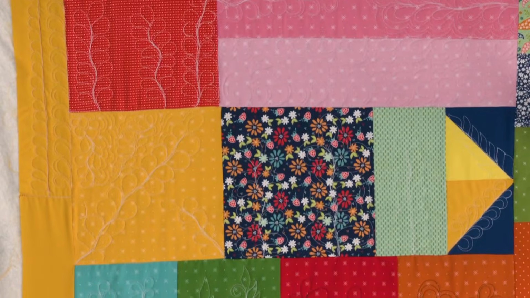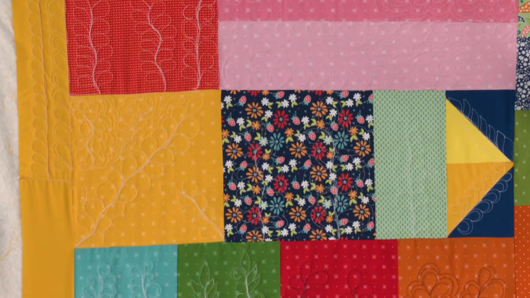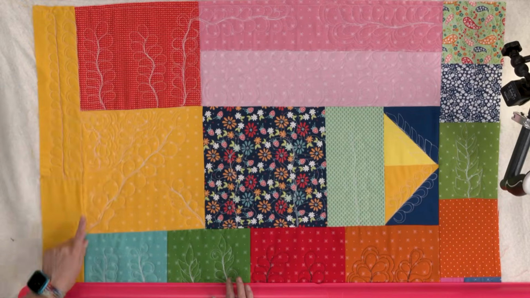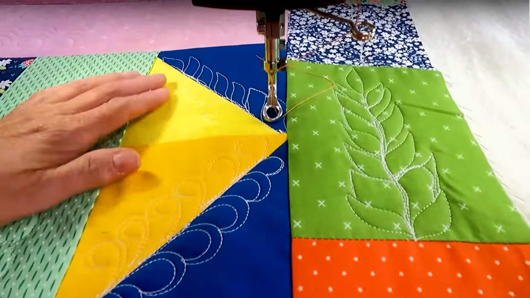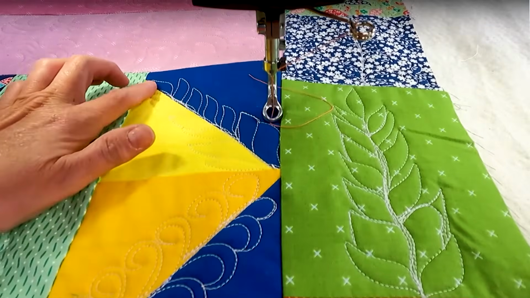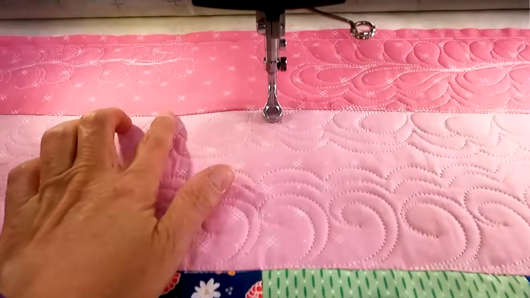As the name suggests, quilted feathers mimic the characteristic shape of bird feathers. They contain a spine from which the feather shapes are formed. Feathers can feel very intimidating at first, as they look challenging, but the basic shape comes from the teardrop pattern, which we covered in a previous episode.